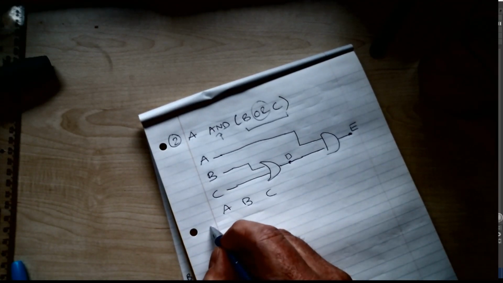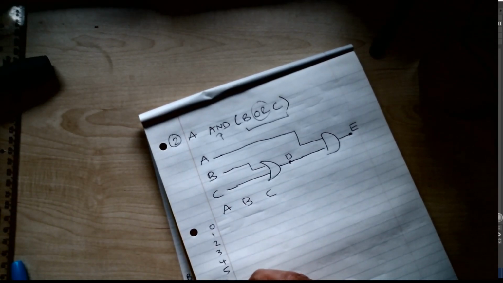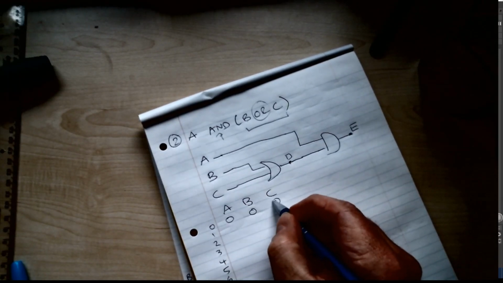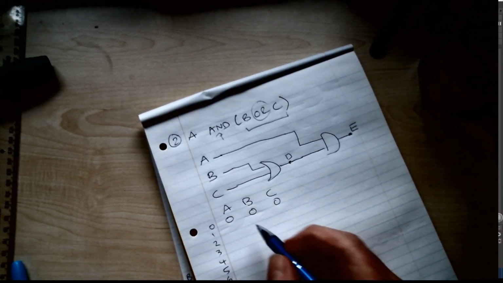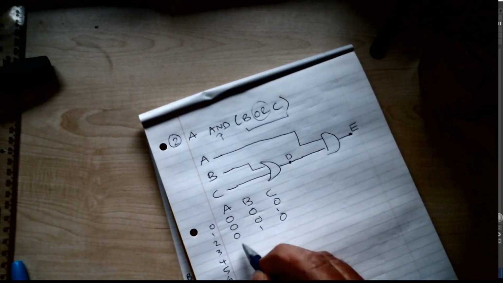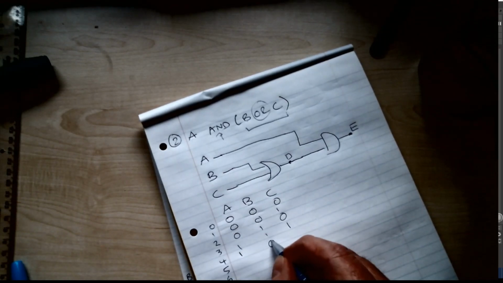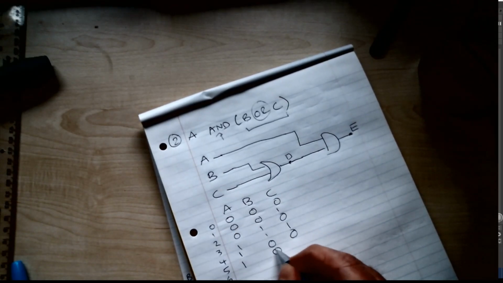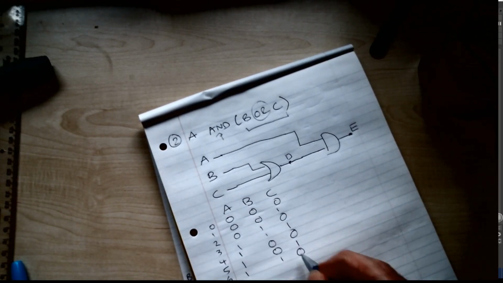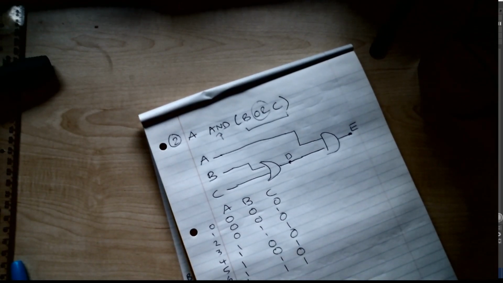So this time we're going to have 0, 1, 2, 3, 4, 5, 6, 7. So all the 0 first, that's the same as decimal 0, and then it's 1, and then it's 2, 3, and then 4, and then 5, and then 6, and then finally all voltages on would represent 7.